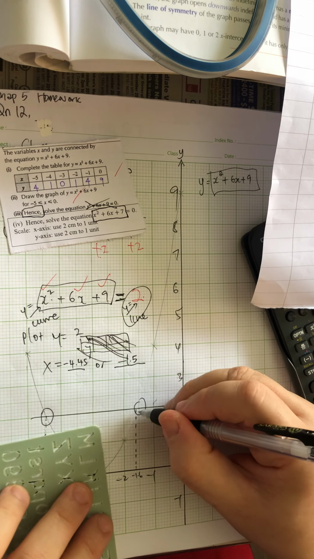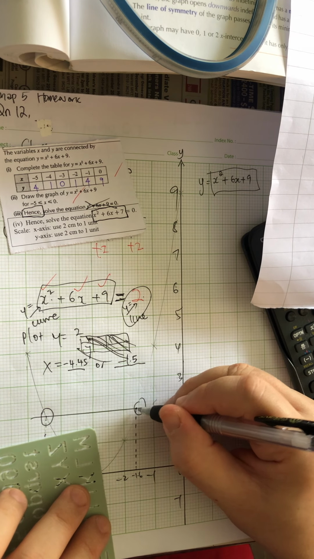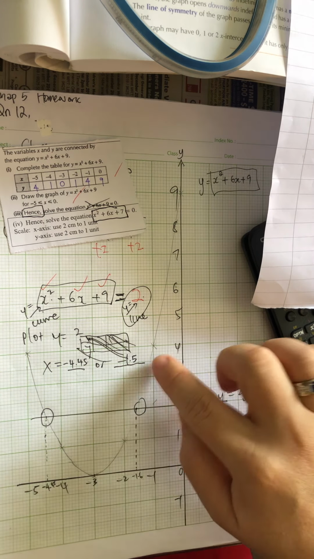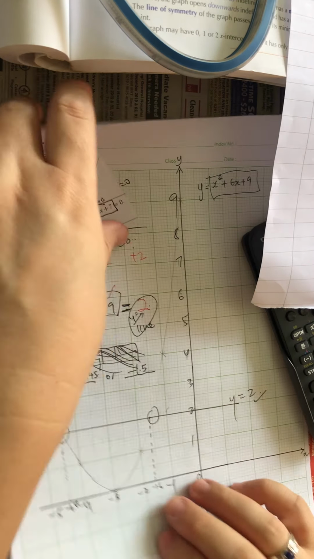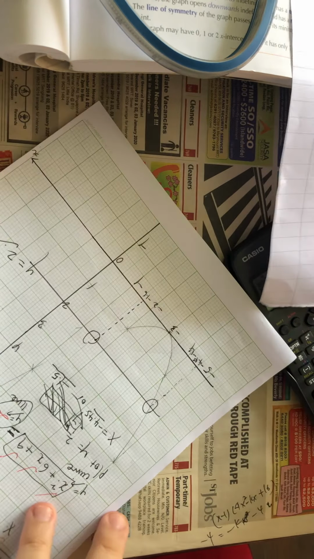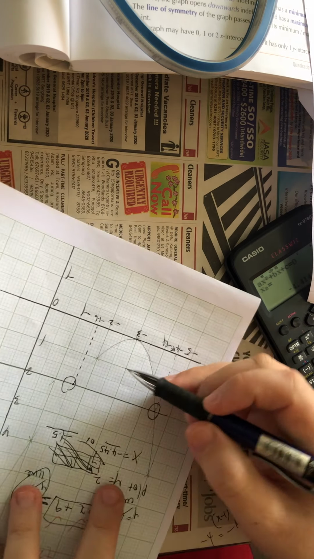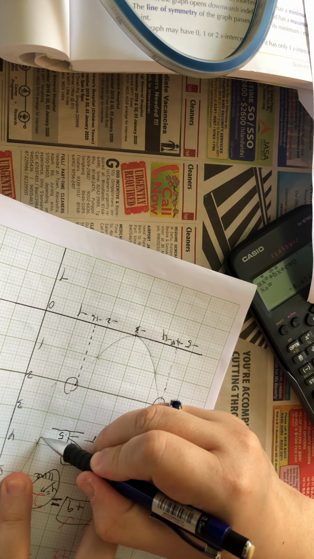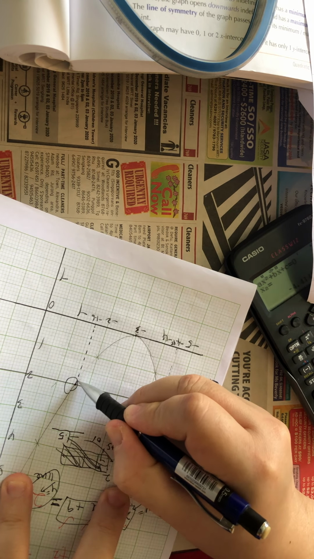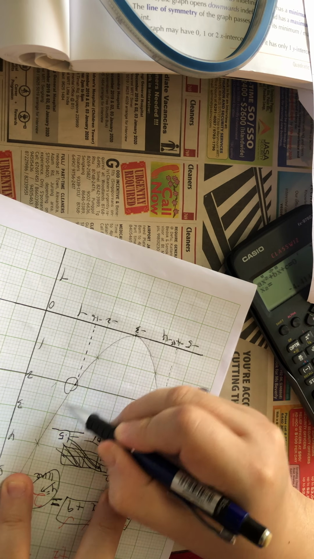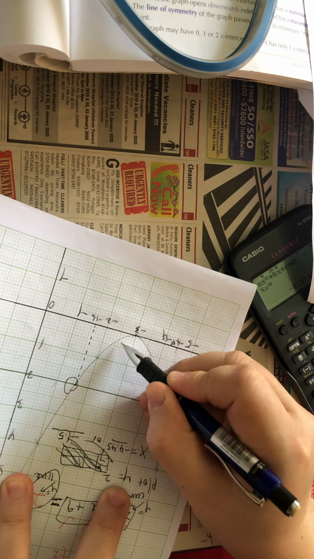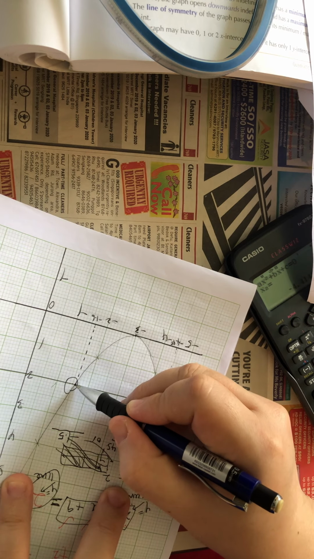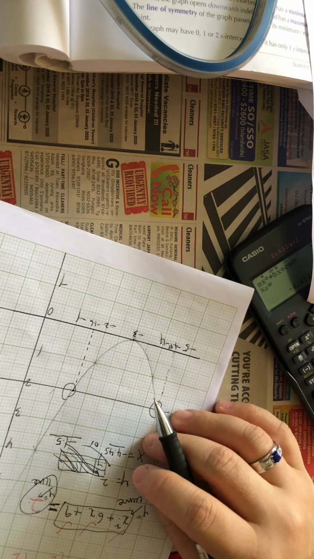That means your curve must pass through here. So you erase the not accurate one, and redraw a little bit. Make sure this curve passes through here. Because your curve must pass through this line. Once you do this, full marks.